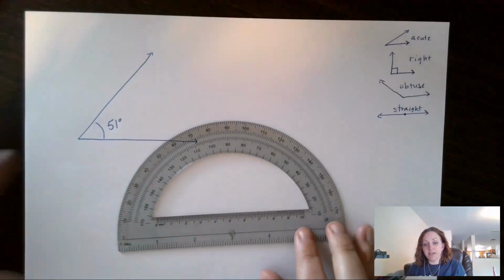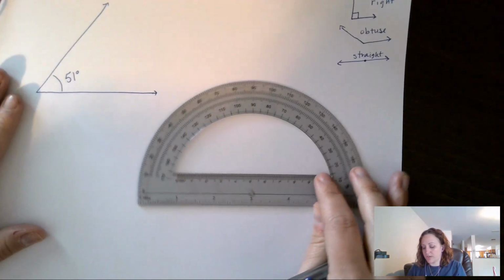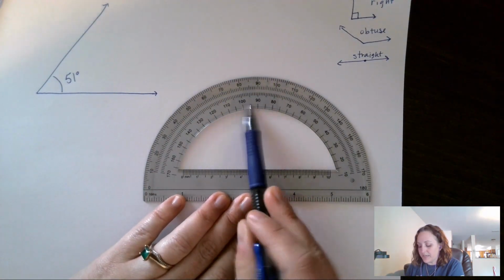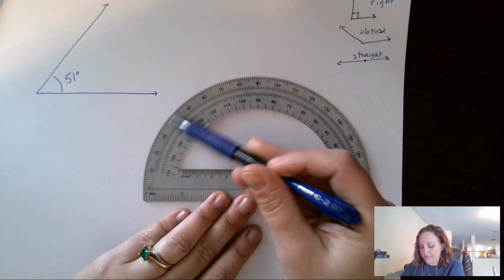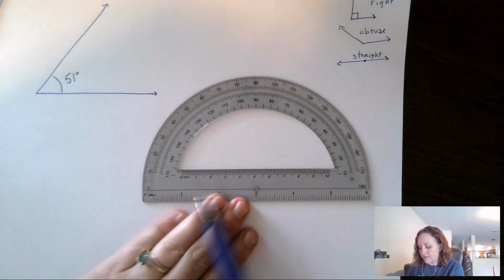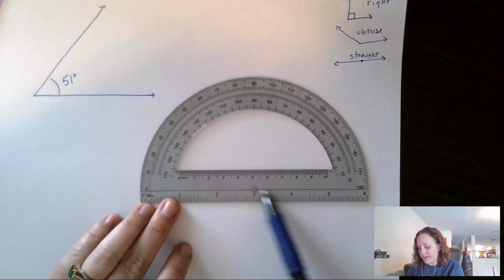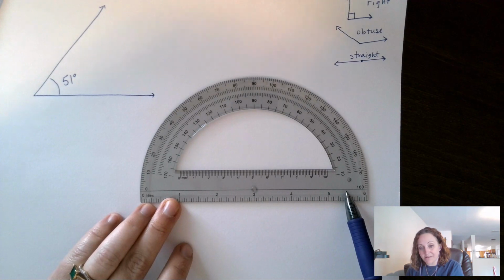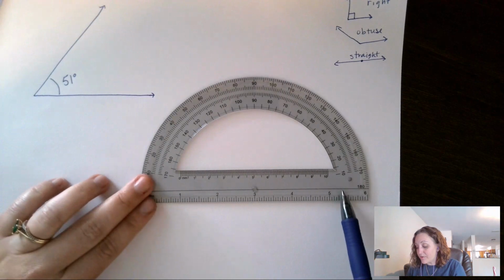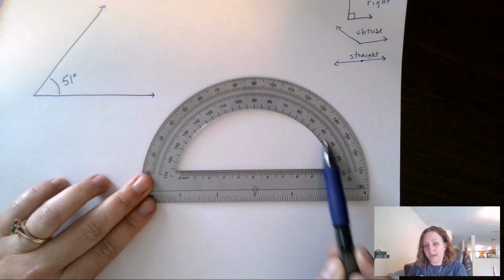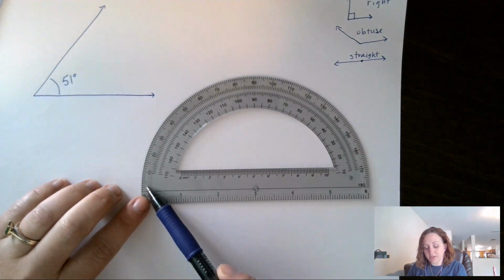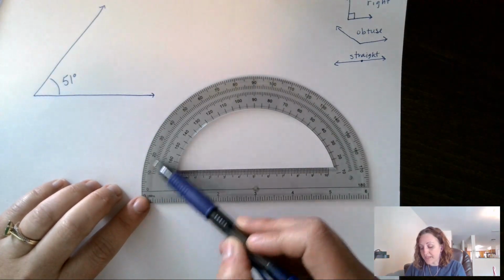The other part, and I forgot to say this at the beginning, with reading the protractor is, remember I said the numbers count up on the inside and they count up this way on the outside. So you see where the 0 is. The 0 is this line that goes right there through the bottom. You always start with 0 and you count up. If you're looking at the inside numbers, it's counting up from the right and going around to the left. If you're looking at the outside numbers, it's counting up from the left and going to the right.